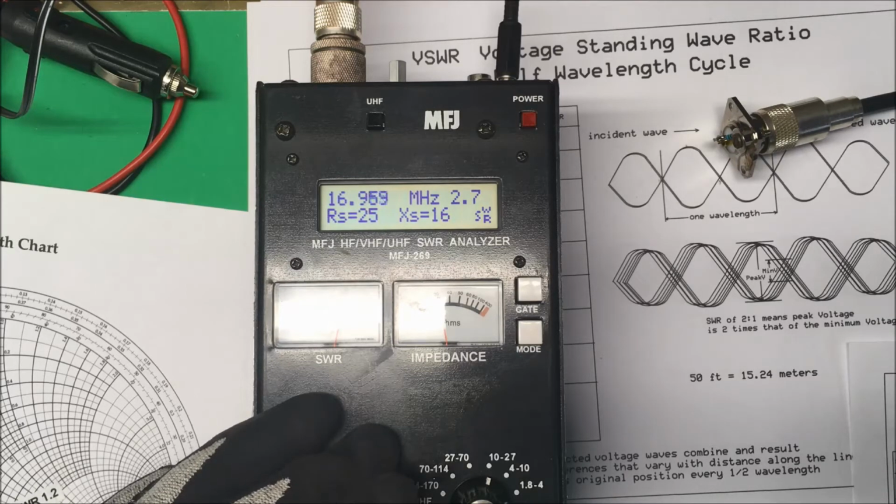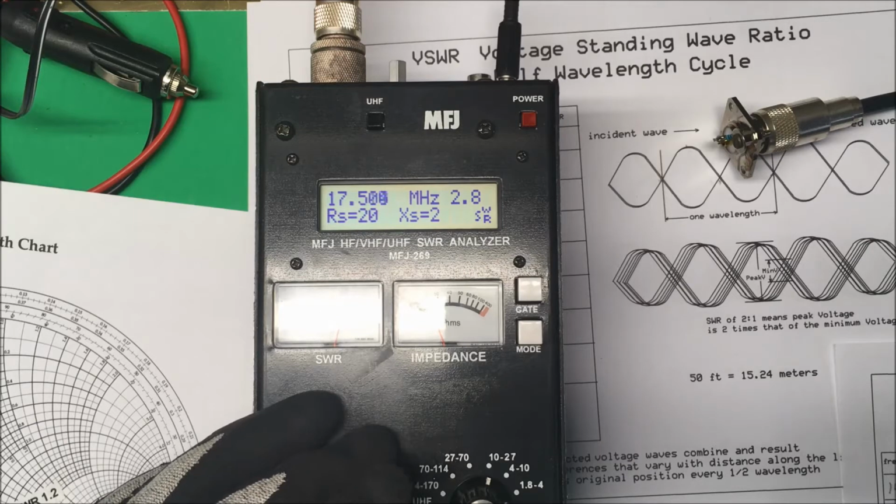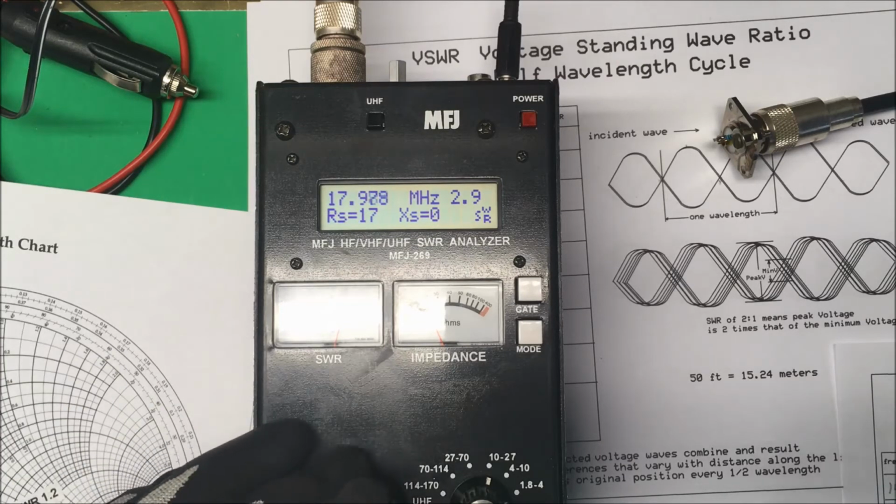I'm going to call that 25 and 15. And then I'm going to go to 17.5, and I'll call that 20 and 2. And then I'm going to go up to 18, and that should be at 0. So 18 gets me to 0, and 16 and 0.